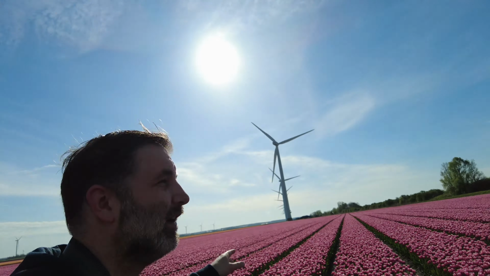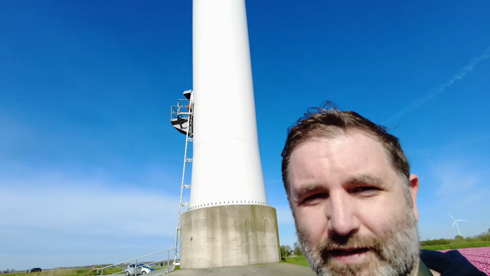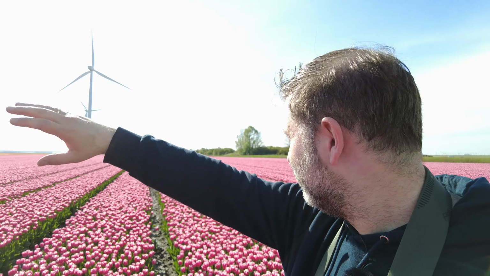Look at it, this is so nice, and just look above me here. We're actually standing here right underneath this windmill. But yeah, it's just really nice to photograph these fields, going away in the back. It just looks really nice, something I never photographed before, so I'm quite happy with those shots.